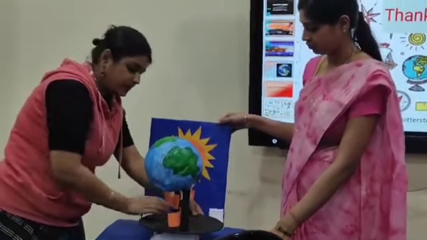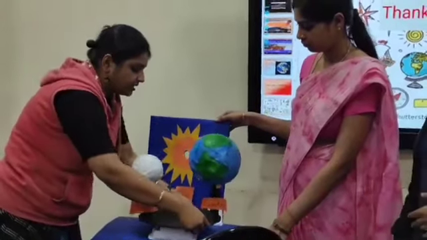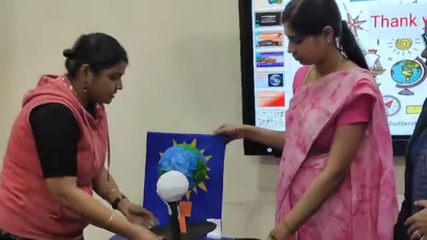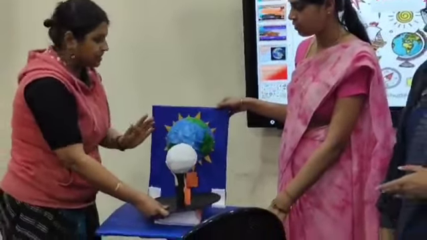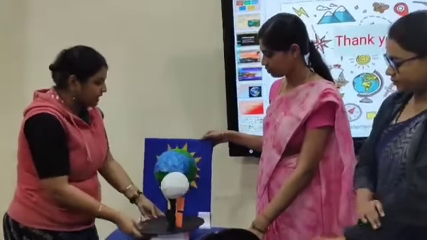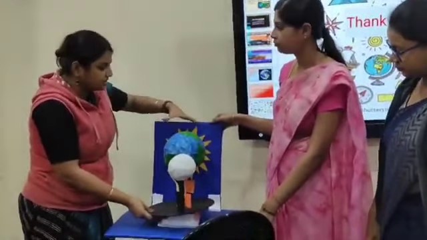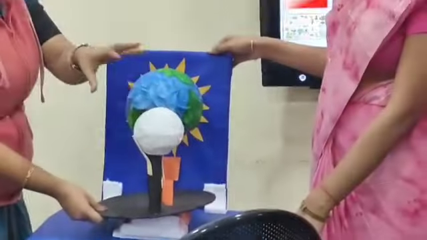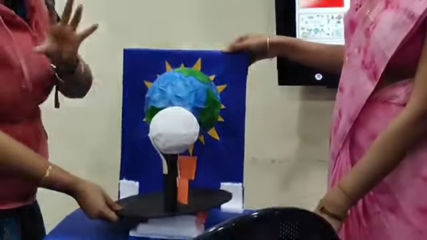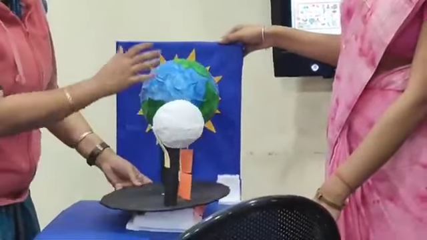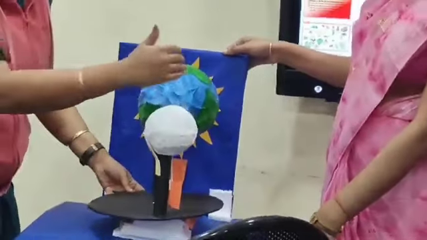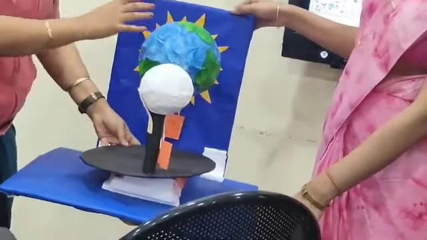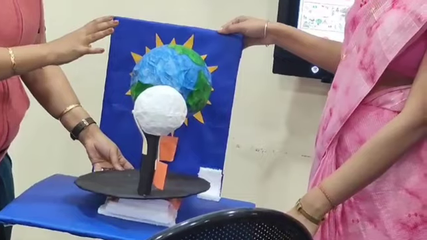When the Earth is in alignment with the Sun, the sun rays fall over the moon and then we can see the bright moonlight. But if the Earth is present in between, a shadow region is created. This creates the lunar eclipse.